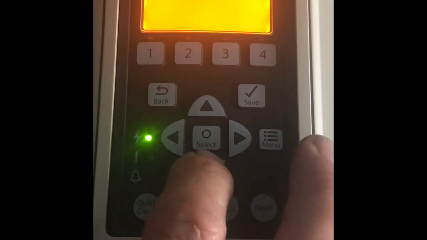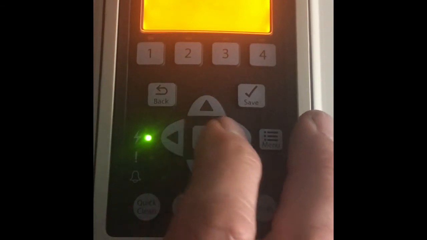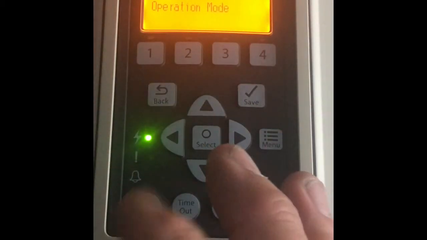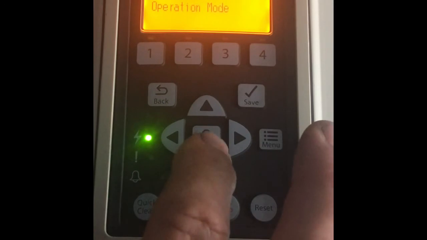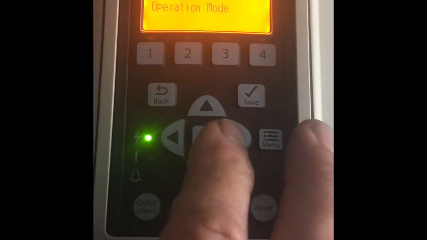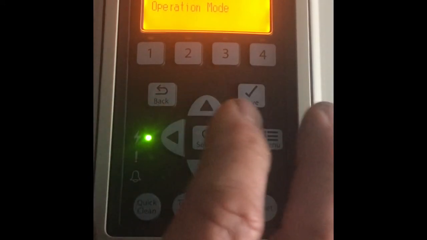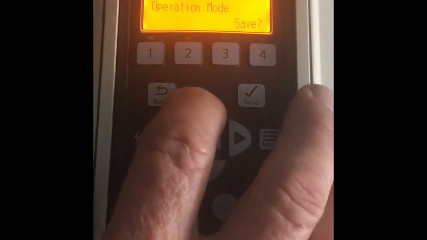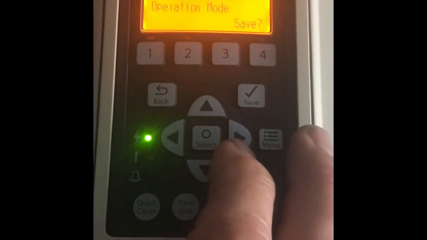So we'll hit back. We'll go down to speed 5. Now speed 5 is our scheduled program. So we have 1, 2, 3, 4 here. We have 5, 6, 7, and 8 in the program. So you have to configure those as you need to. So in order to enable that, we're going to hit select. We'll go up to schedule.